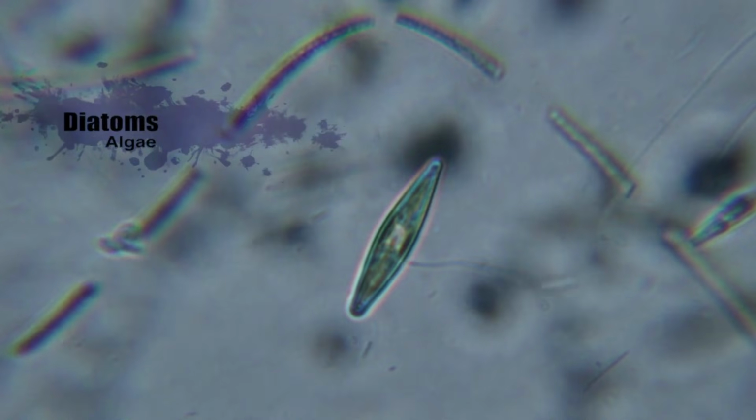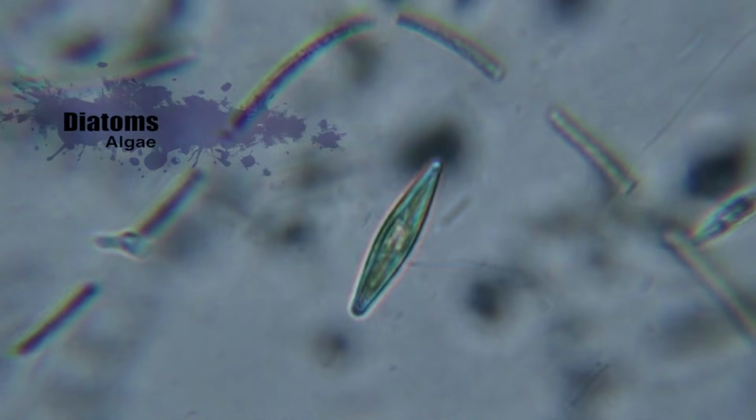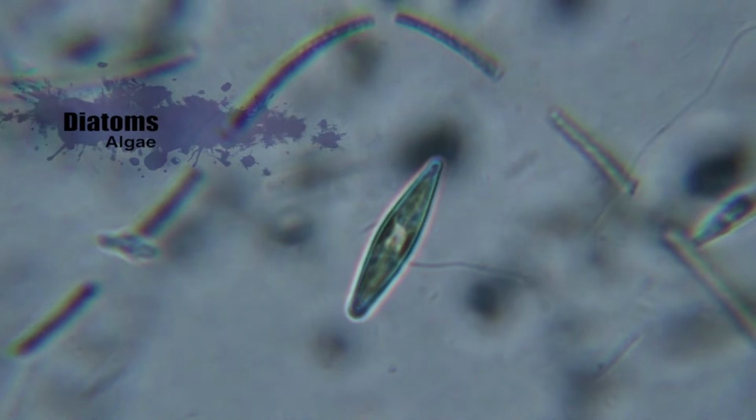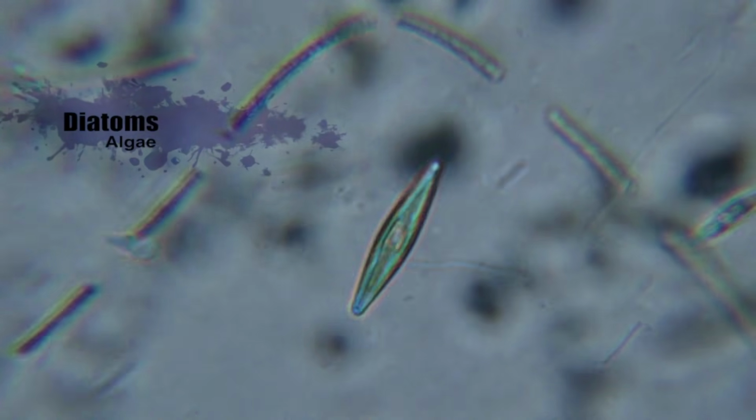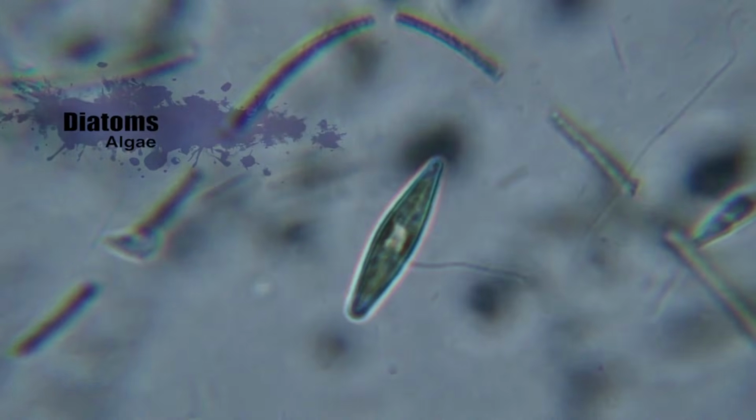This is a diatom. It is a single-celled algae. Relatives of these in the oceans are responsible for an estimated 45% of all organic production.